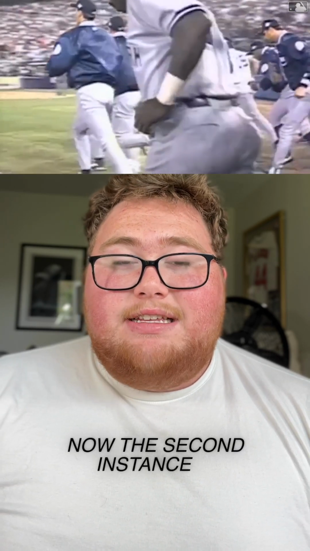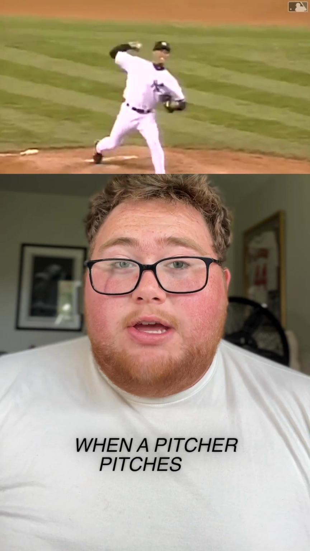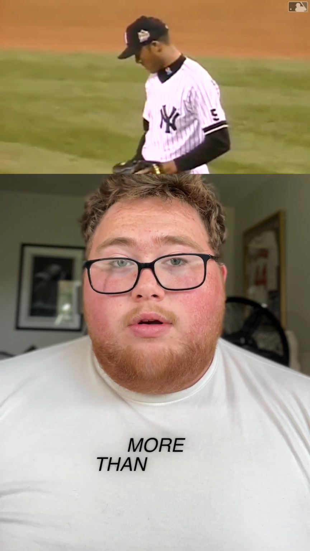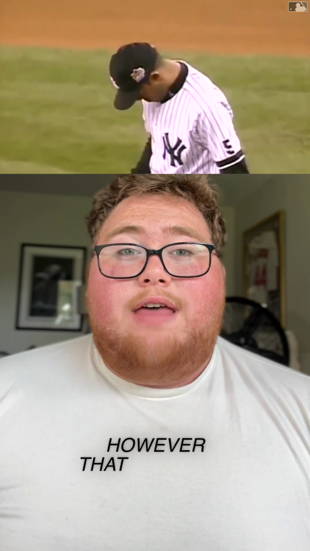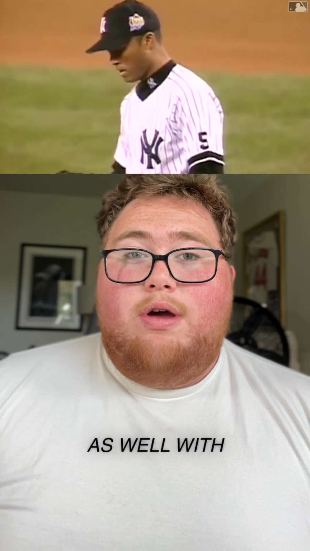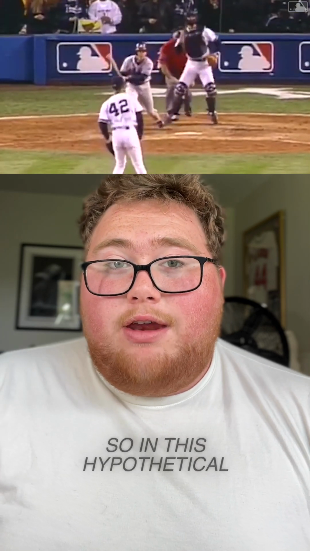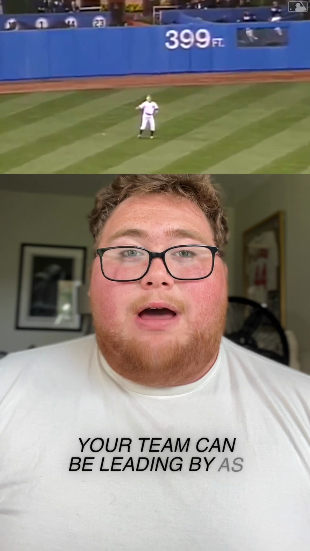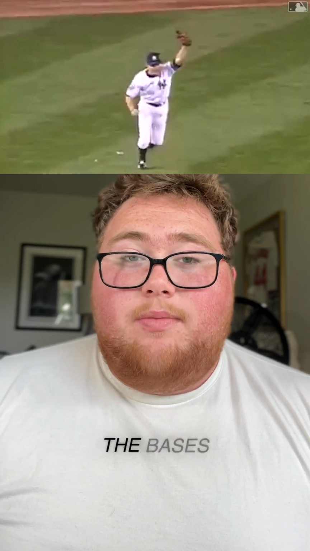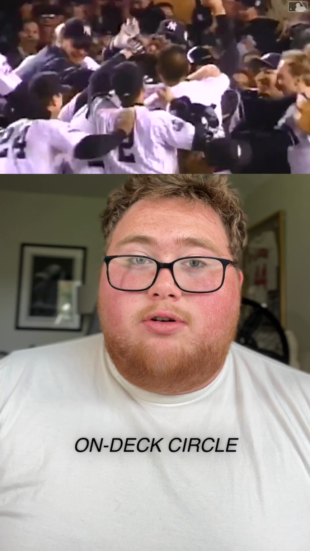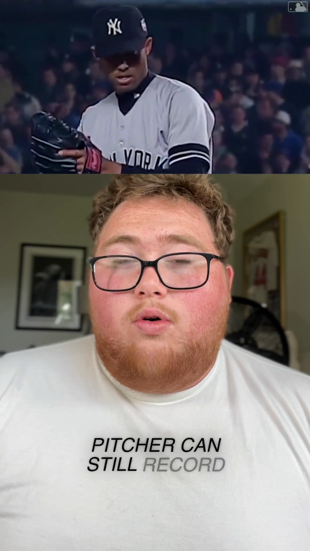The second instance is when a pitcher pitches while a team is leading by no more than 3. However, that has to be as well with runners on the bases, who's at the plate, and who's in the on deck circle. So in this hypothetical for this second option, your team can be leading by as many as 5 runs, but if the bases are loaded, you got a batter at the plate and the guy in the on deck circle, that relief pitcher can still record a save.